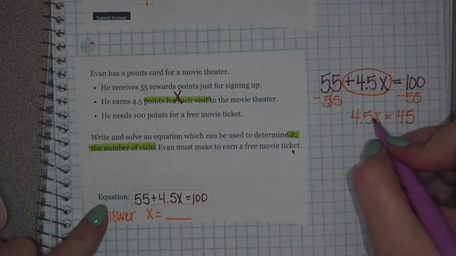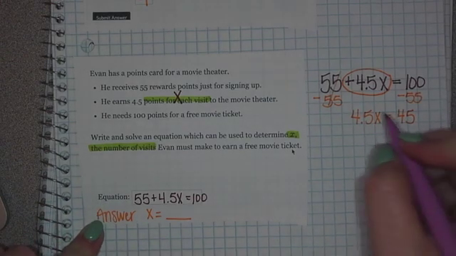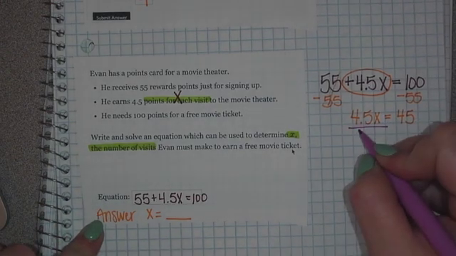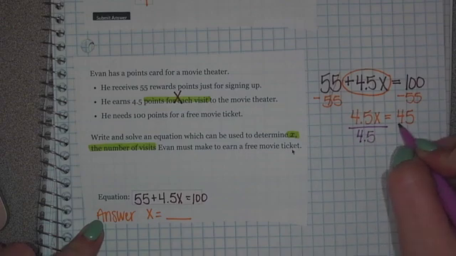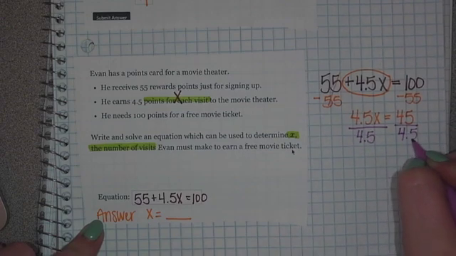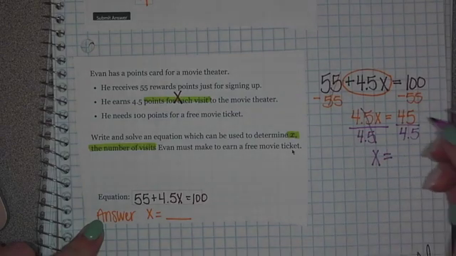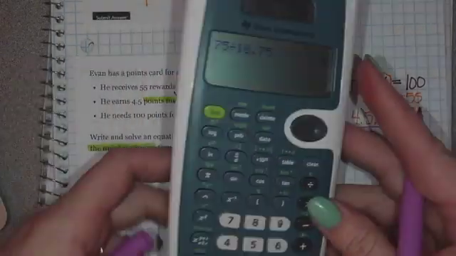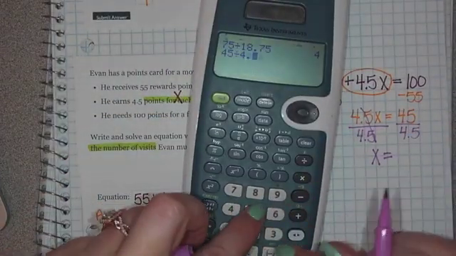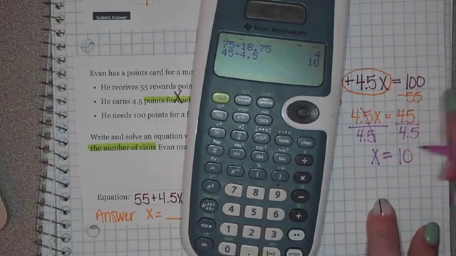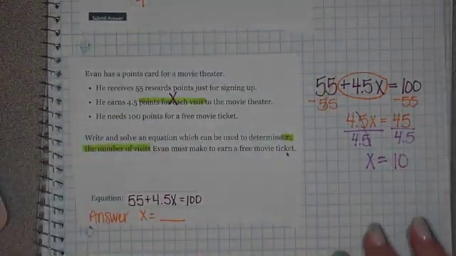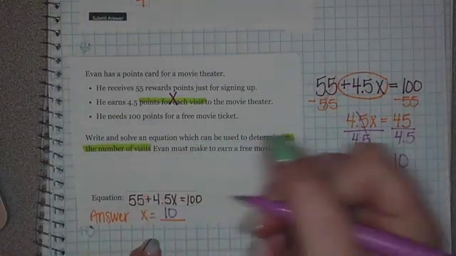It's 4.5 per visit, so we need to divide by how much you get per visit to find out how many visits it will take. So 45 divided by 4.5, hopefully you can recognize that that's just 10, but I'm proving it to you in the calculator. So our answer would be 10.